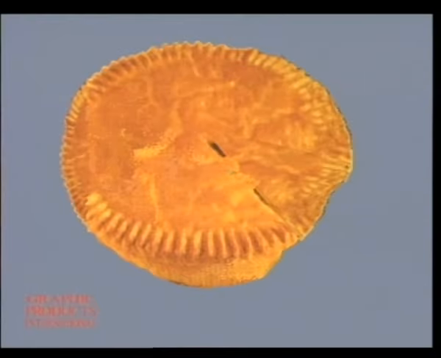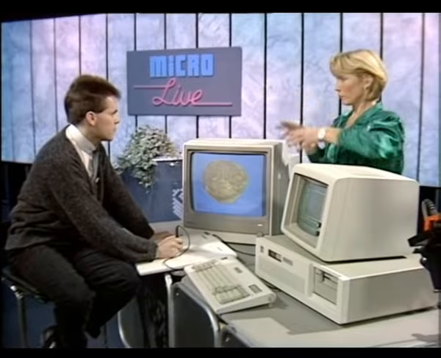Yes, it's the nearest thing, really, to an electronic paintbrush. That's what it is. Yeah. So eventually I could get rid of all these join marks. Yeah. Now, what about the pie itself? Can you move that round the screen?